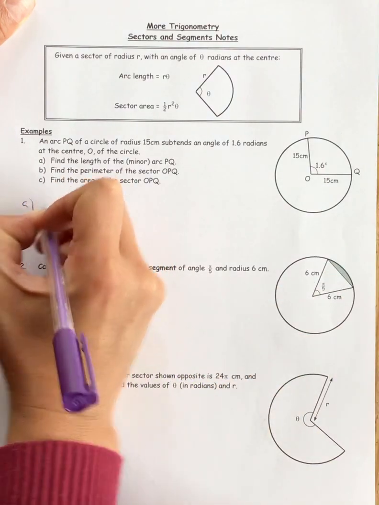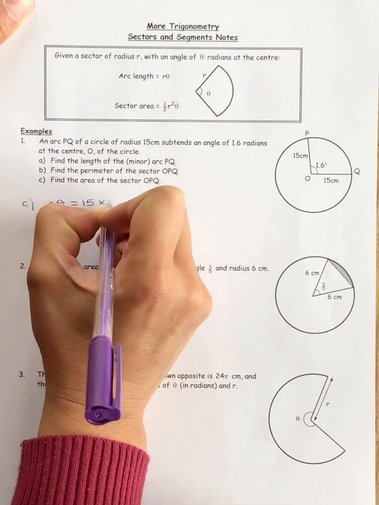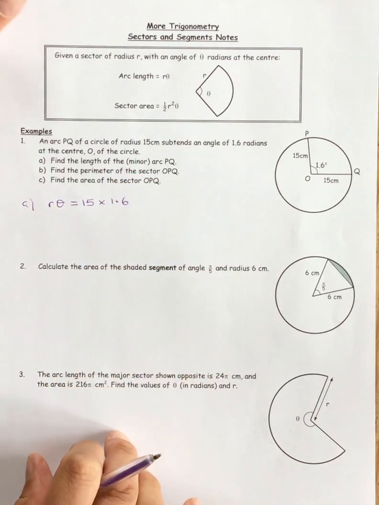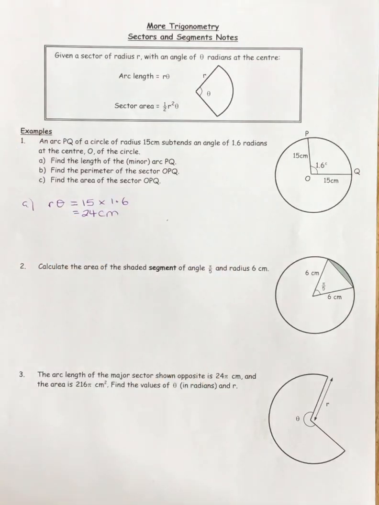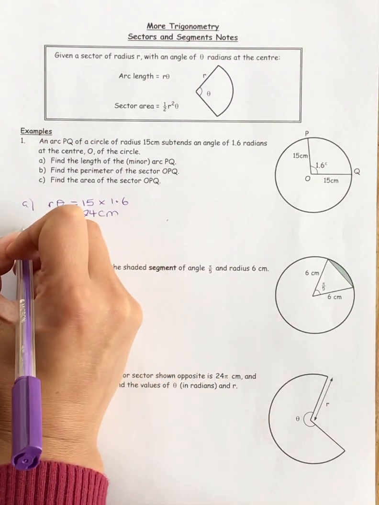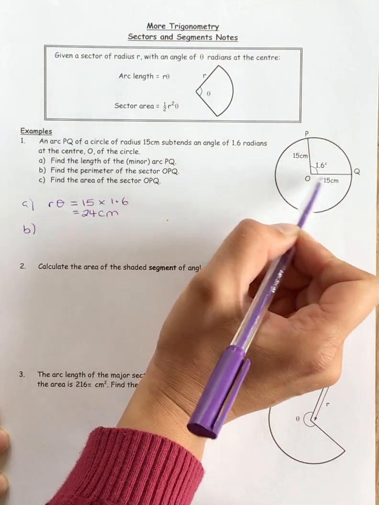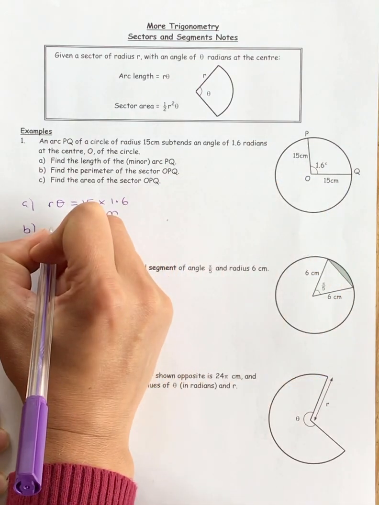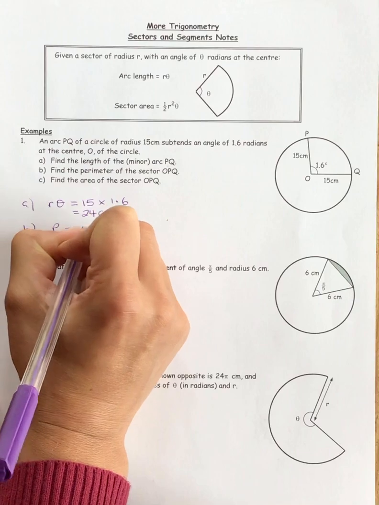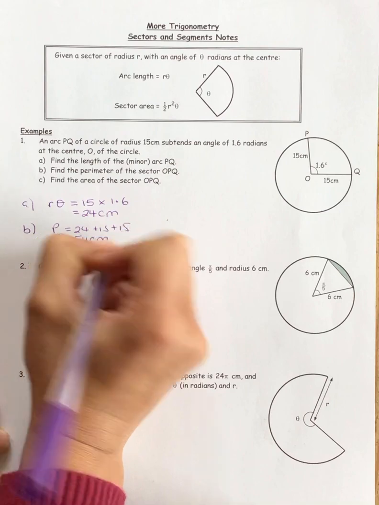So if we want the length of the arc, we just use r theta. So our radius is 15. Our theta is 1.6 radians. So we just need to do 15 times 1.6, which is 24, and we're working in centimetres. For part B, we want the perimeter. So we've worked out the length of the arc. For the perimeter, we need to add on the other edges of the sector as well. So that's just the 15 and the 15. So that will give us 54 centimetres.